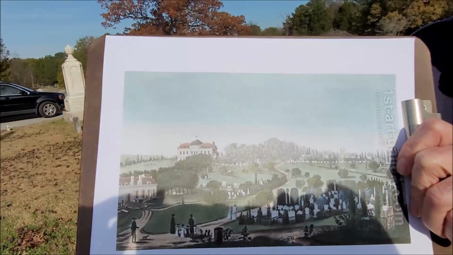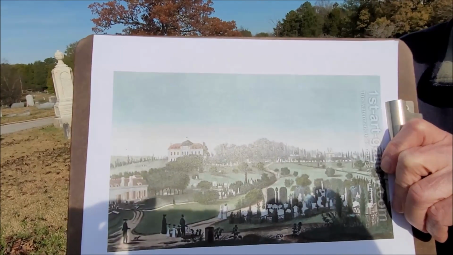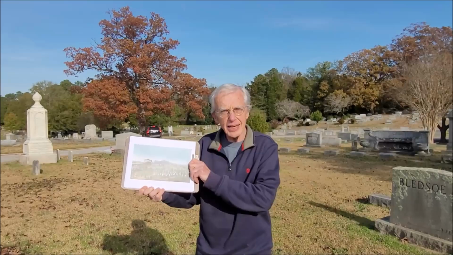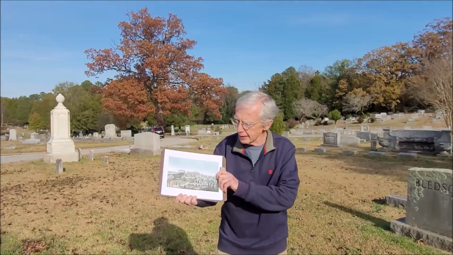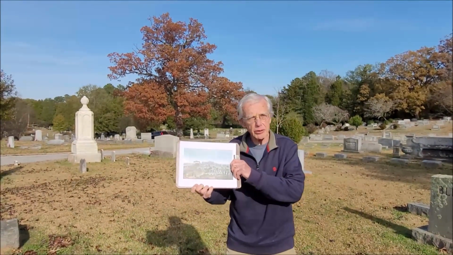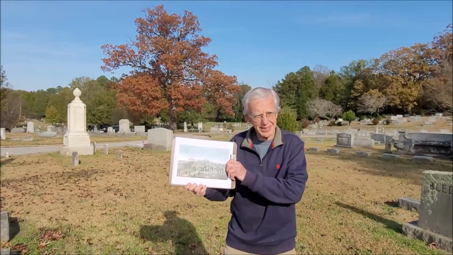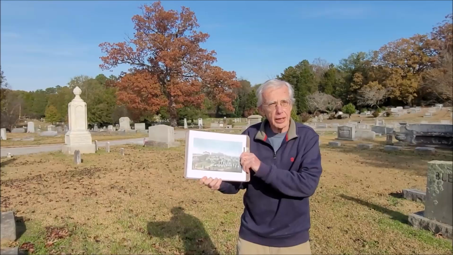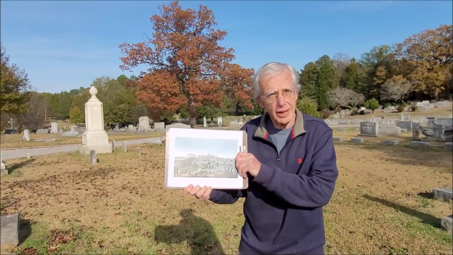This is a cemetery in Paris called Père Lachaise, founded originally in 1818, I think, very early in the 19th century. And you see how different and distinct this design is from the row on row. In fact, it looks like a public park, which is what the intent was.